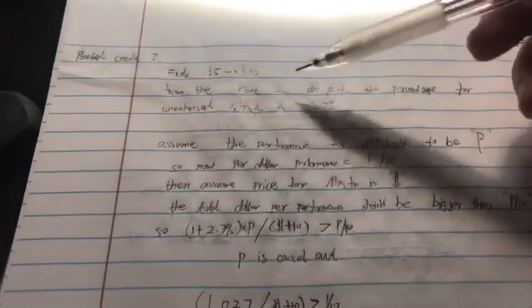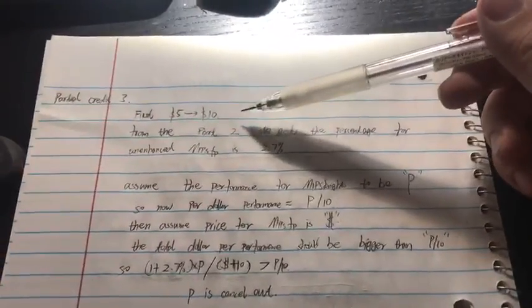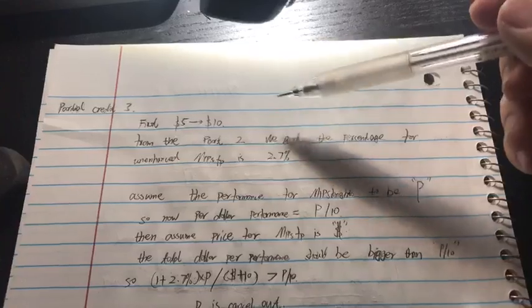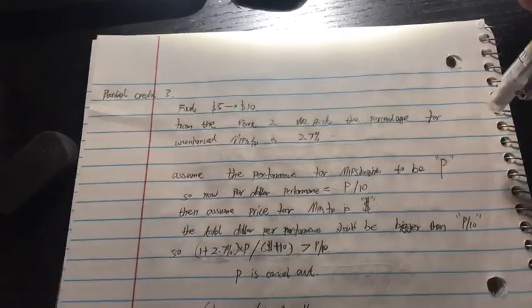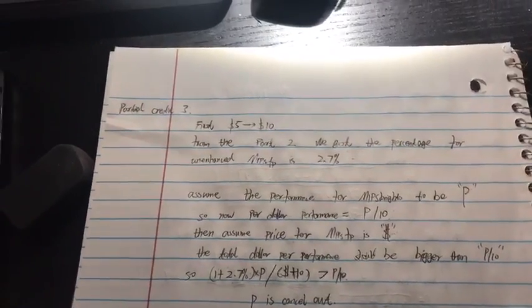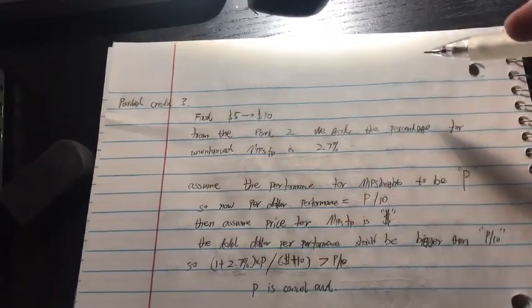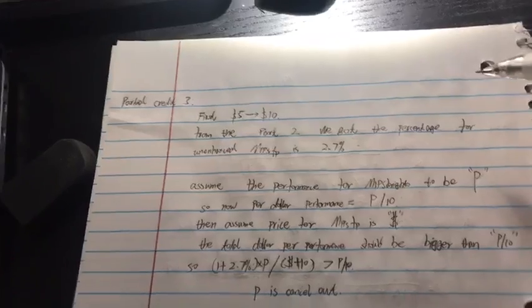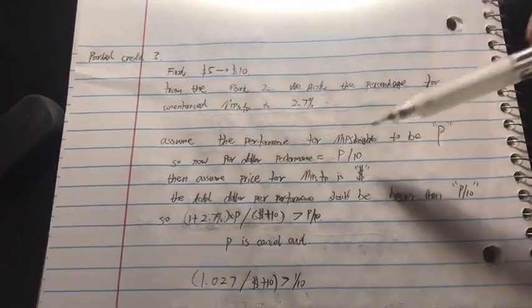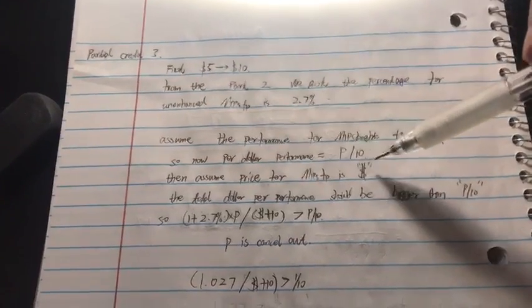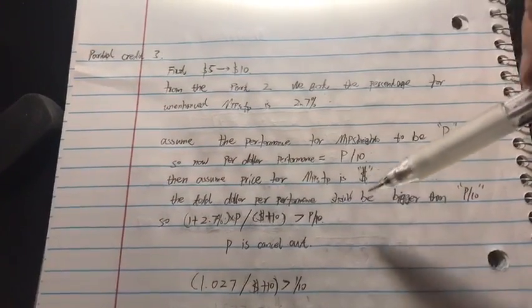And for partial credit 3, first of all, the $5 now is $10 because we have the times 2. We highlighted in yellow. Now from part 2, we got the percentage for the unenhanced MIPS FP is 2.7%. Now assume the performance for the MIPS Nights is P, and we are also given by the question the price for the MIPS Nights is $10. So now per dollar performance is P divided by 10. Now we assume the price for the MIPS FP is a dollar sign. We're going to put that in later in the function as well.